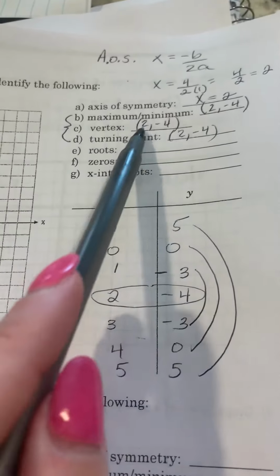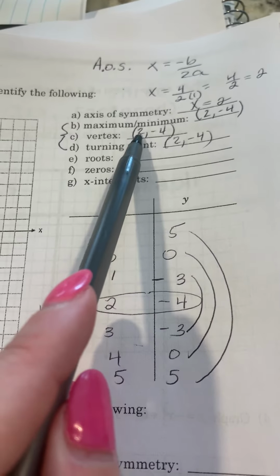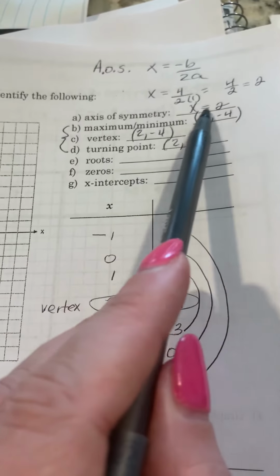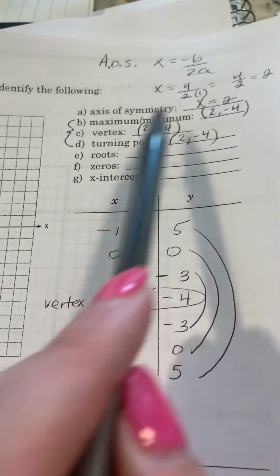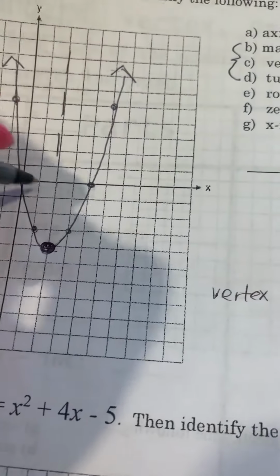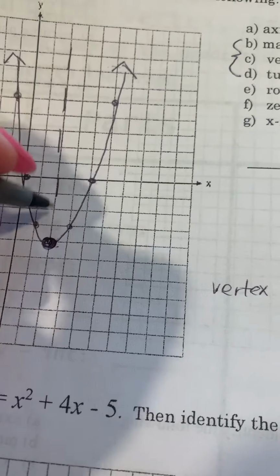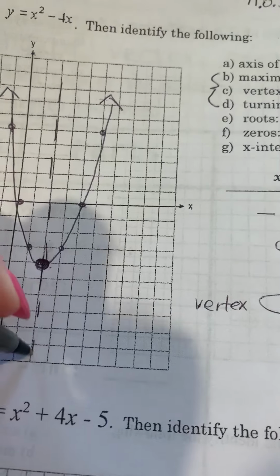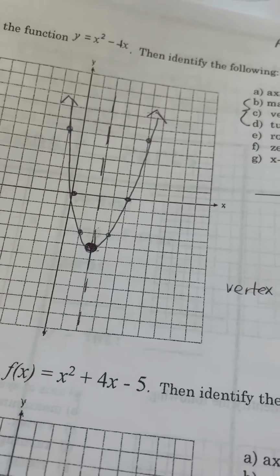It'll also be the point. The vertex is the point that the axis of symmetry goes through. The axis of symmetry is a line, x equals 2, but the vertex is the point that the axis of symmetry goes through. So here's our axis of symmetry. It's a line that intersects the x-axis at 2. So it's x equals 2, but it also goes through that point, the vertex.